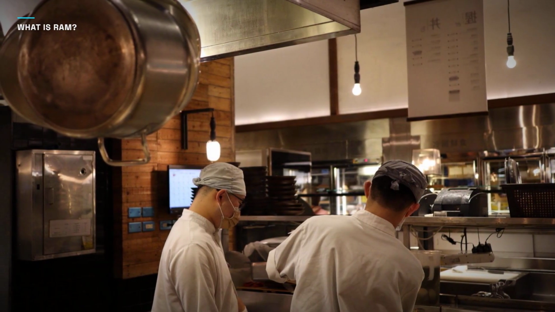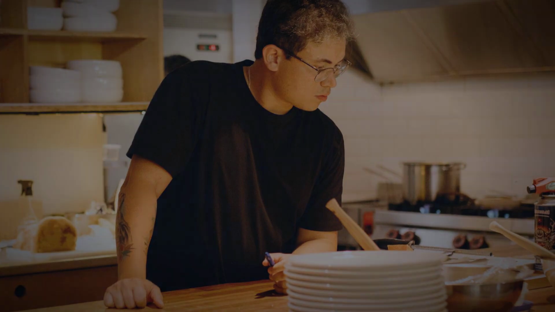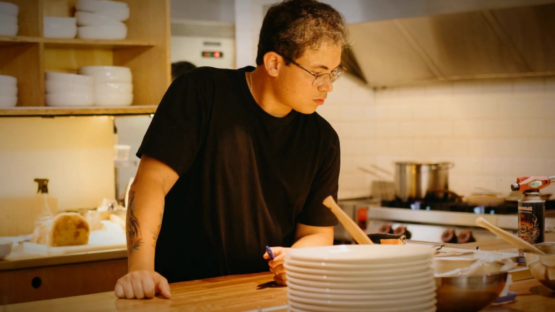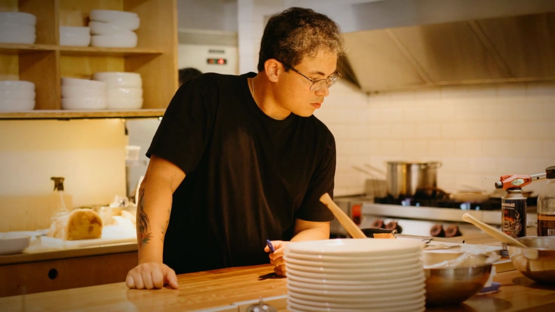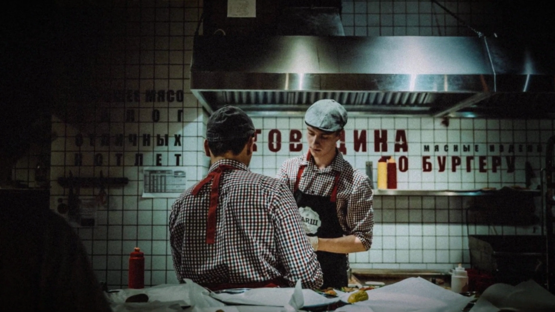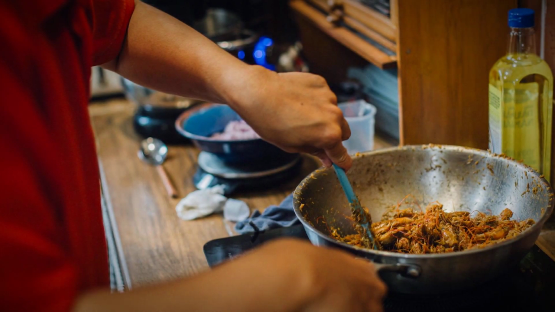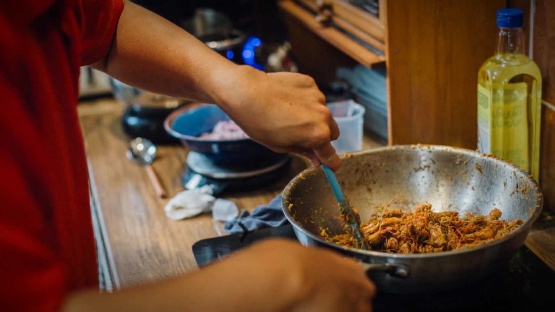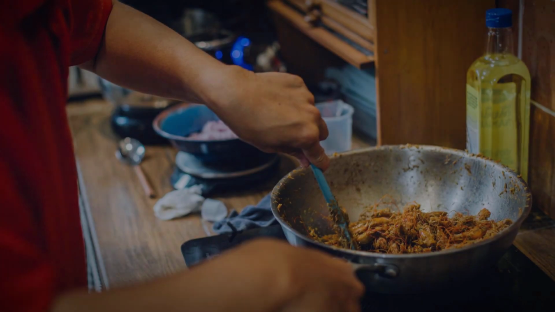RAM stands for Random Access Memory. Think of your computer like a chef in a kitchen. Your hard drive or SSD is the pantry and fridge, storing all your ingredients long-term. But while cooking, the chef doesn't run to the pantry for every item. They keep everything they're using right on the countertop, within arm's reach. That countertop is your RAM.